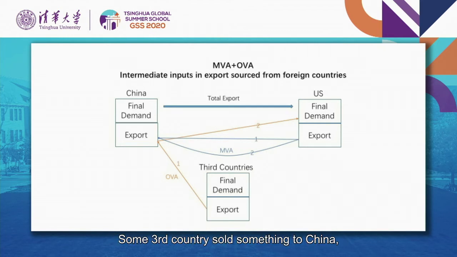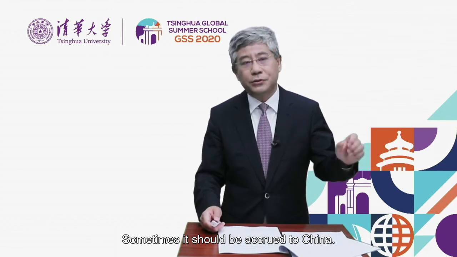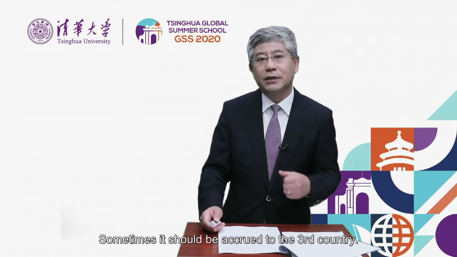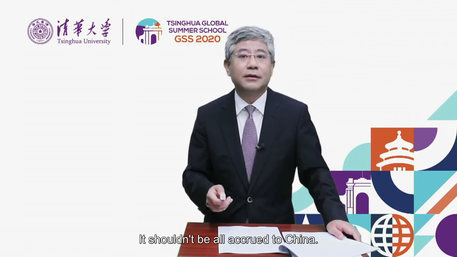Some third country sold something to China, then China assembled it and sent it to the US. So it should be counted as an export of the third country to the US, okay? So this is another possibility. All these are part of the GDP accounting. Sometimes it should be accrued to China, sometimes to the US, sometimes to the third country. It shouldn't all be accrued to China.